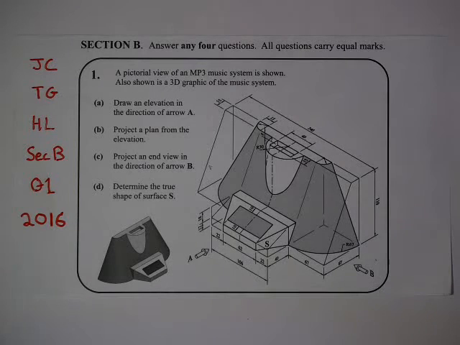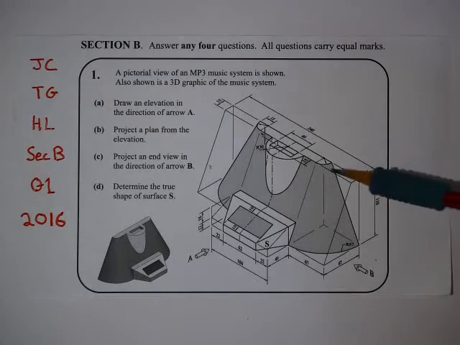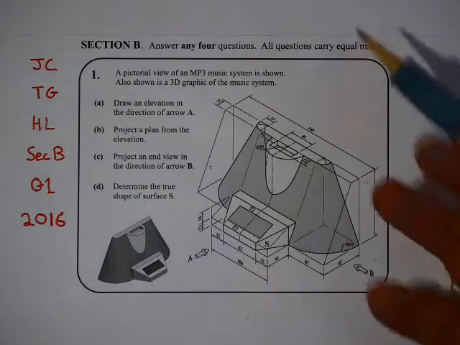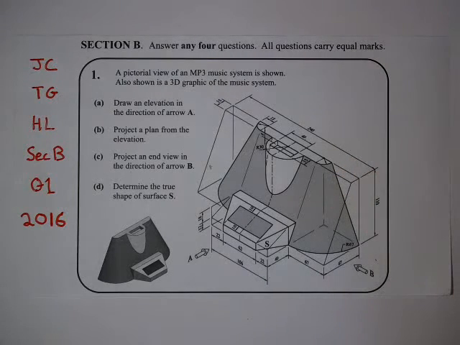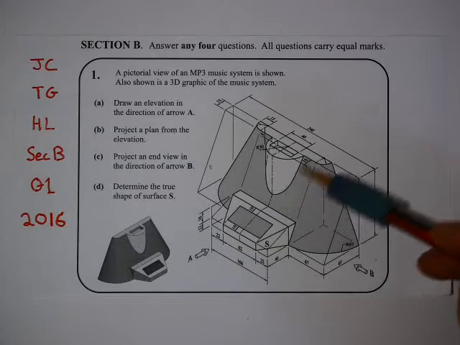Okay, back due to popular demand, this time we have the 2016 question 1, which is the orthographic projection question from 2016 section B. Again, with all the higher level orthographic questions, you have 3 parts. You'll have to do your 3 orthographic views, your front elevation, your end view and your plan. As well as that, we'll have a freehand curve, which you can see here is most likely going to be that one there. We'll have to do that.